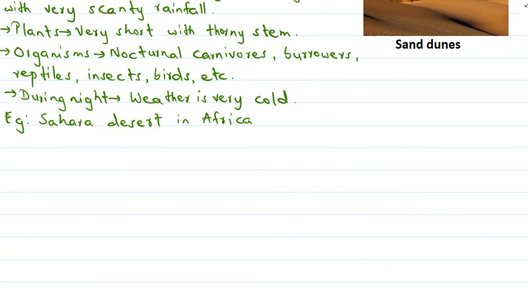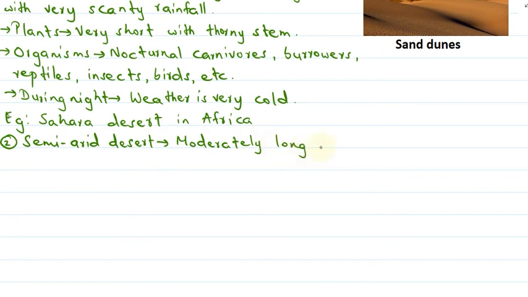Okay, then we will be discussing about the semi arid desert. Okay, so in this type of desert there is moderately long and dry summers that can be observed.